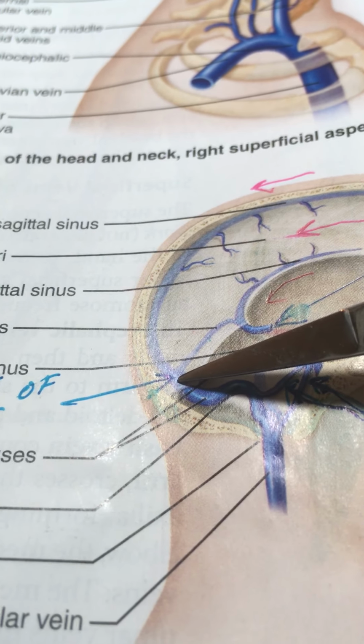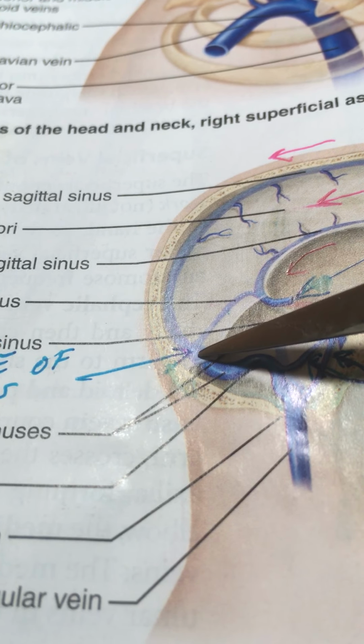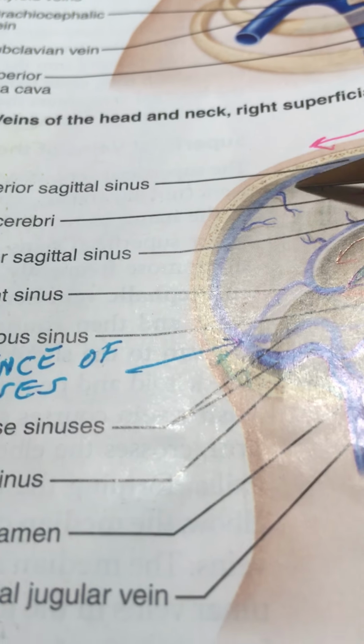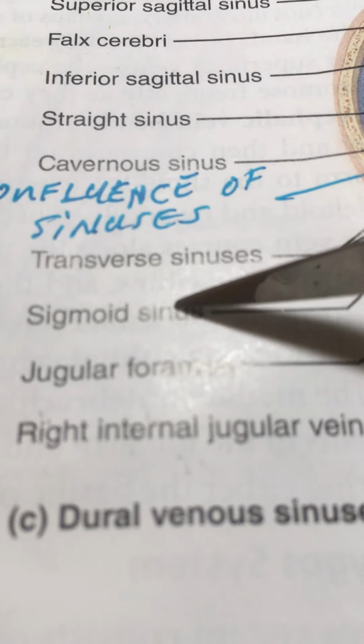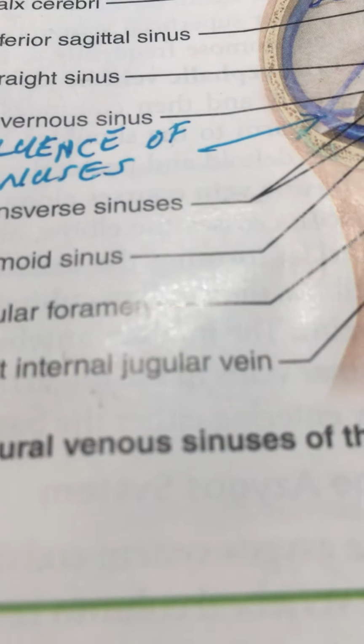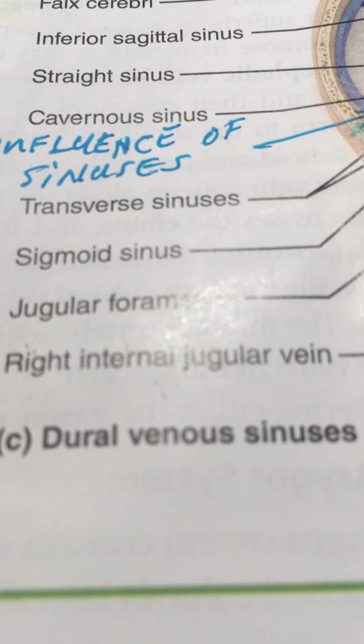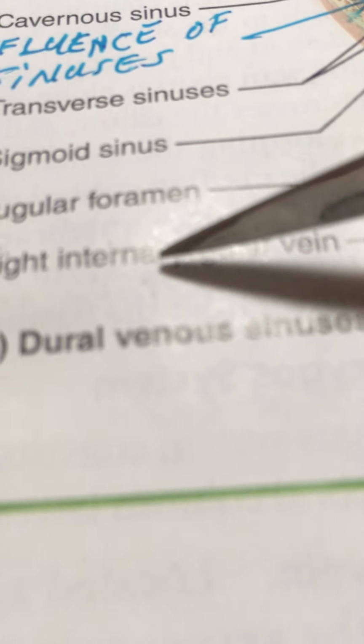And the straight sinus ends up here at the far back of the skull. And it's going to join with the superior sagittal sinus at a place called the confluence of sinuses. And then we're going to have a sideways movement here, the transverse sinus, which is going to join the S-curved sinus, the sigmoid sinus, and will empty down through the jugular foramen into what is the beginning of the internal jugular, the right internal, in this case, jugular vein.